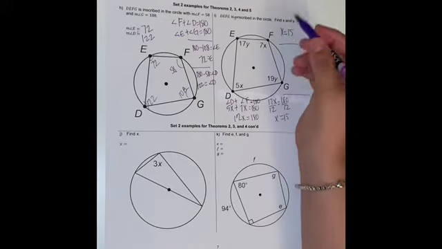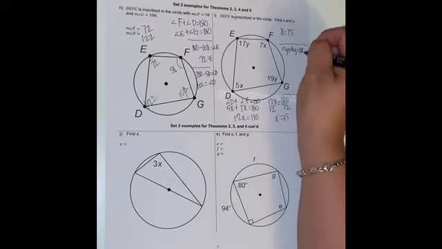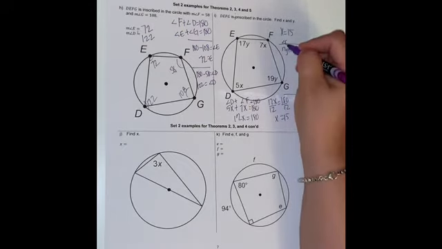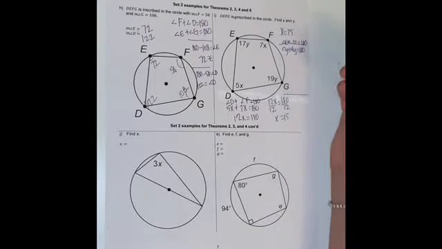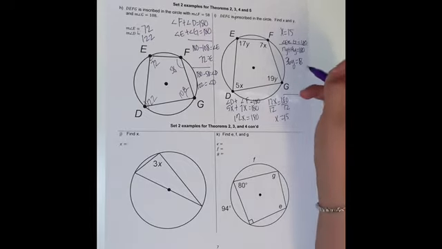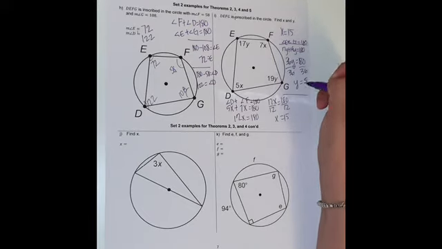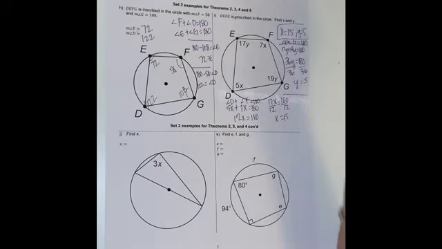Let's do that right here. 17y plus 19y equals 180, because angle E and angle G equal 180. So 17 plus 19 equals 36. 36y equals 180. Divide by 36 on both sides. y equals 5. And that is your solution.